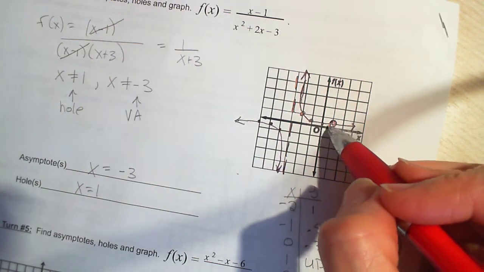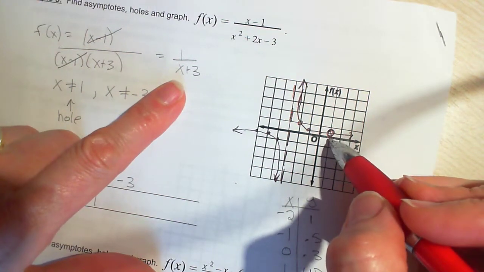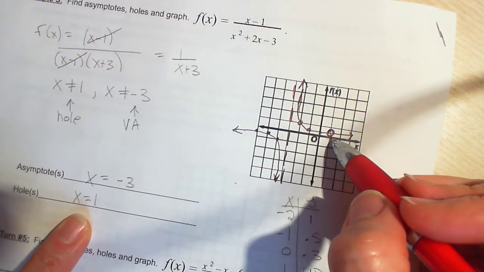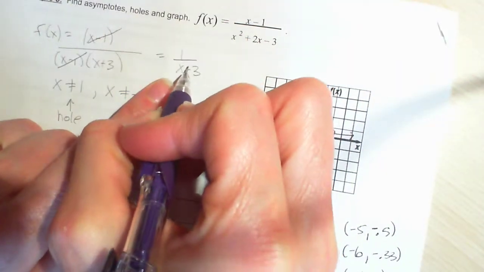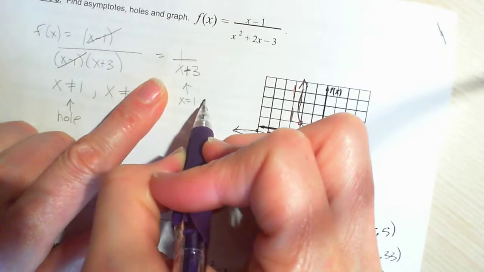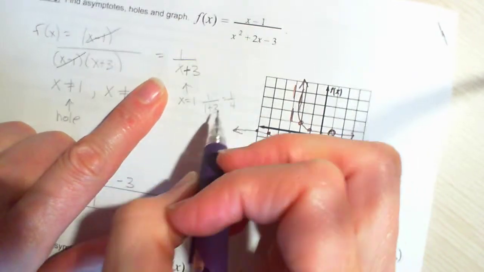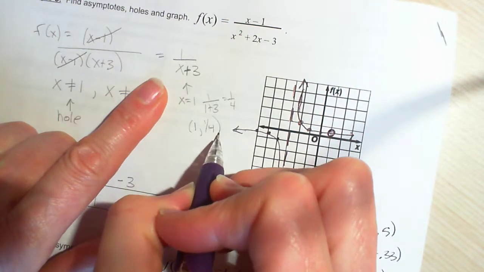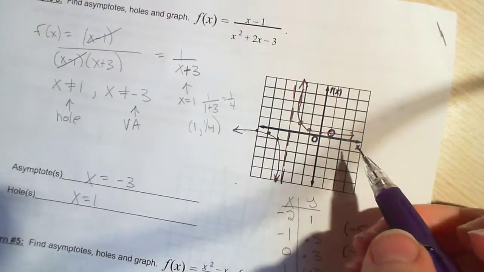Another way of finding your hole location is, you know the hole happens at x equals 1. If you go to your simplified equation right here and you plug in x equals 1, you're going to get 1 over 1 plus 3, or 1/4. So then you know when x is 1, y is 1/4. And that's about where we showed it in our sketch.